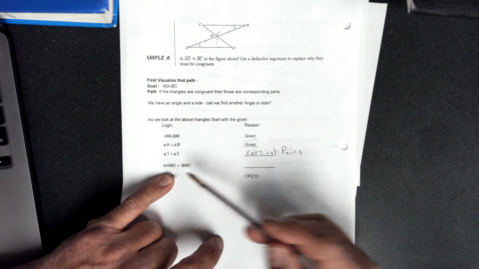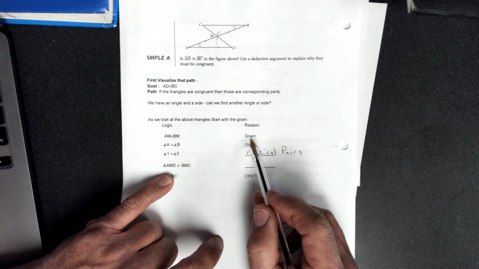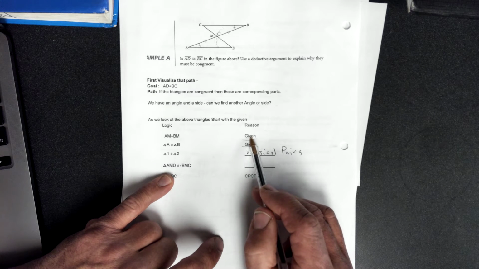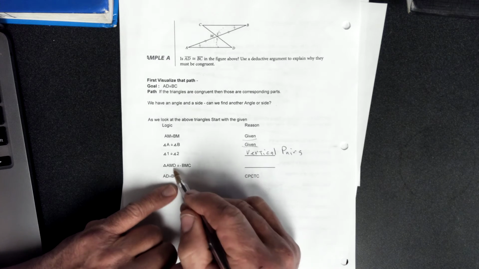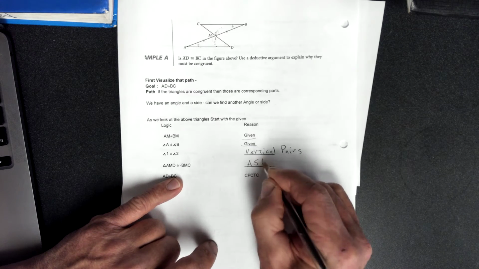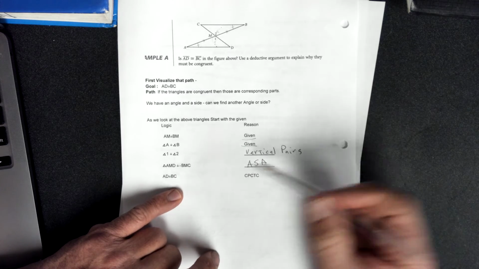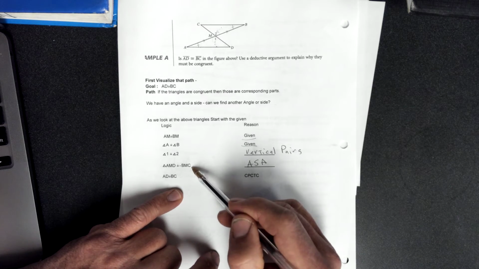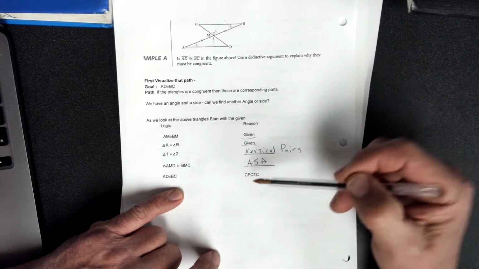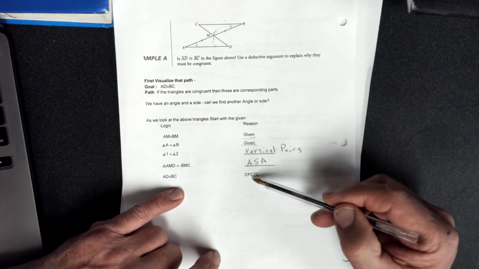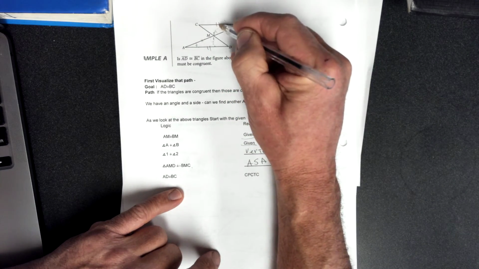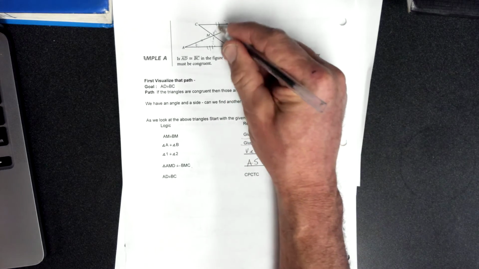And finally, because we have an angle and an included side, we can say that these two triangles are congruent because of angle, side, angle. Then, because these two triangles are congruent, any corresponding parts are congruent, because corresponding parts of congruent triangles are congruent. So then we can say that these two are congruent. Cool.